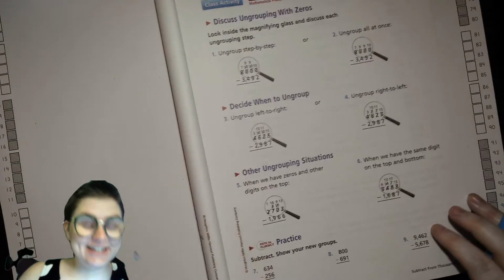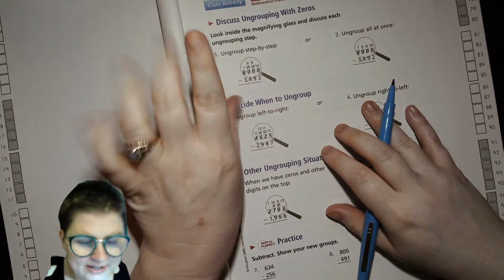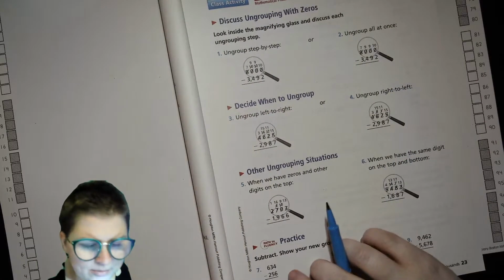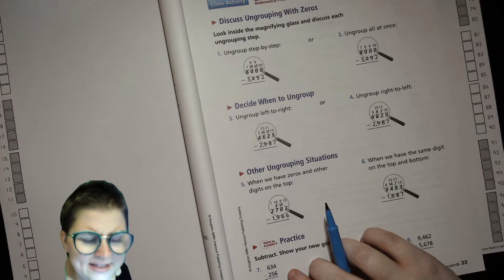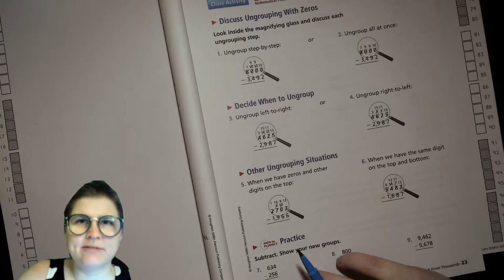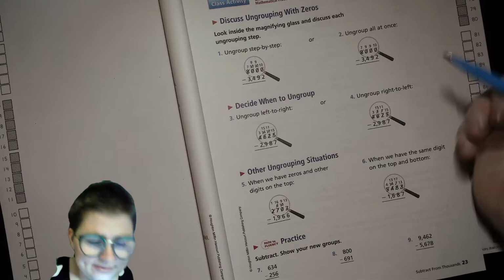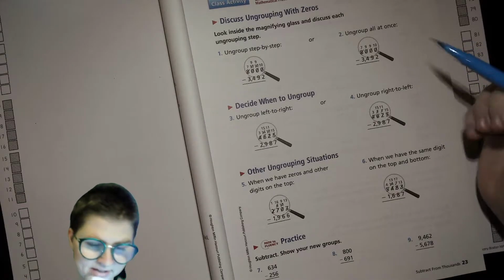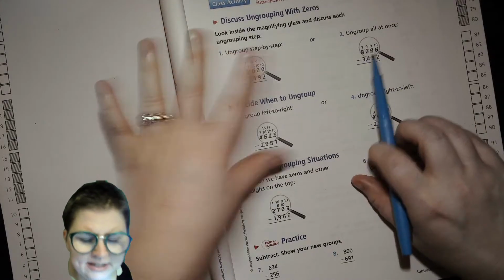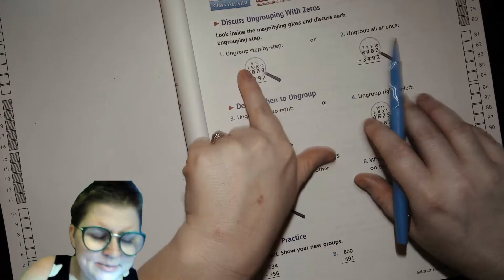All right, so we're going to get started. So first we're going to ungroup all at once. They say you can go from left to right. I find that to be confusing, and I don't really recommend it. I'd rather we all just go from right to left. You could go step by step or all at once. When there's zeros there, I think it makes more sense to do it step by step.